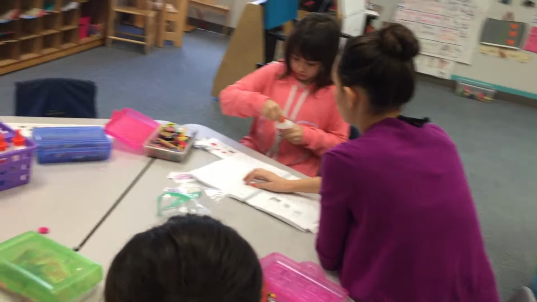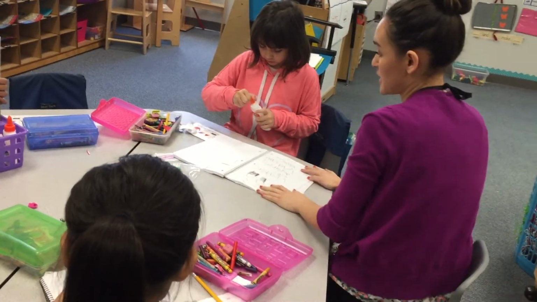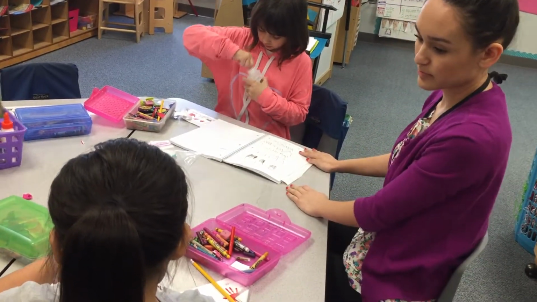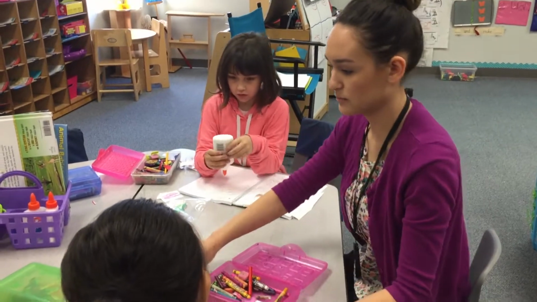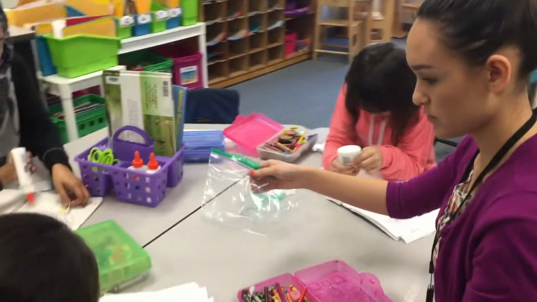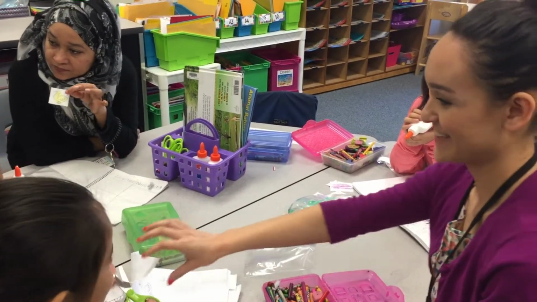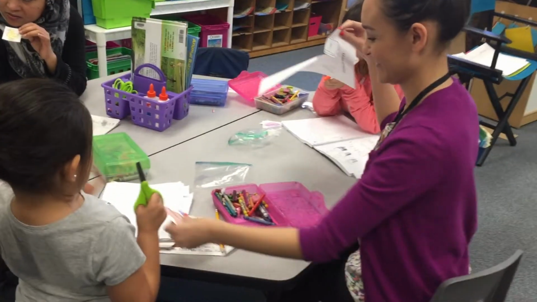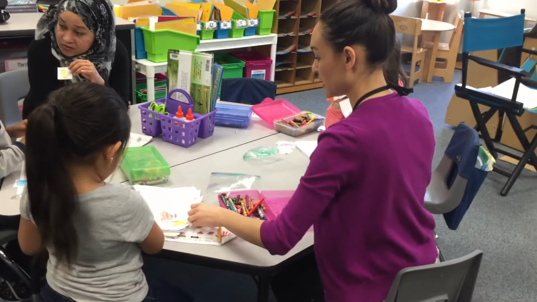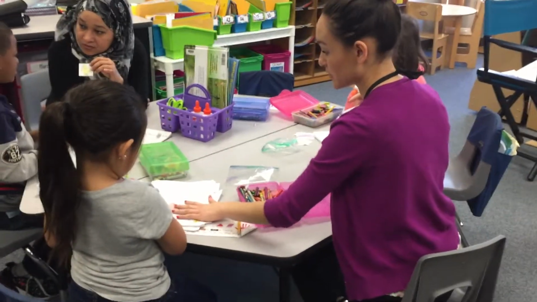Little dot of blue under the living side. Oh, Mila, you don't need this. You already have pictures. That's okay. Thank you. So go ahead and just start gluing your pictures where they need to go.